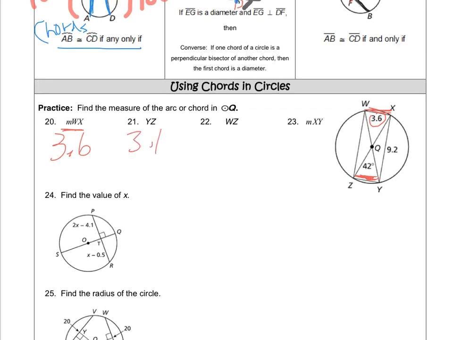So it's 3.6. YZ and WX are equidistant from each other. Okay. WZ, they want me to find WZ. Well, WZ is this chord. What chord is congruent to WZ? That's right. This one right here, XY. Well, if XY equals 9.2, because they gave it to me, then that means WZ is also 9.2.